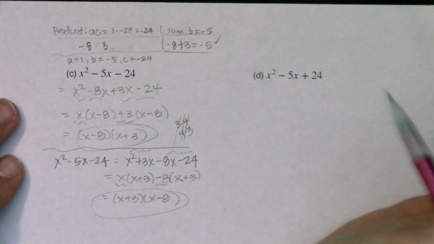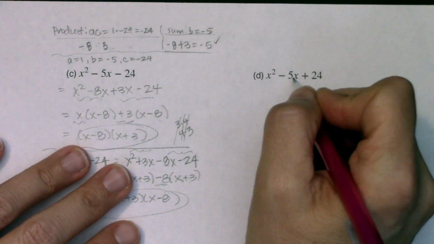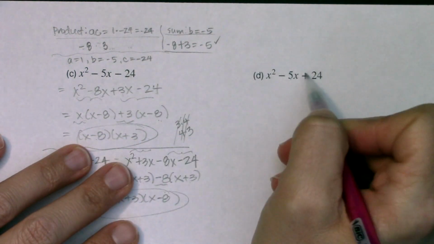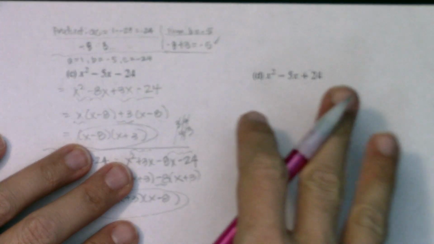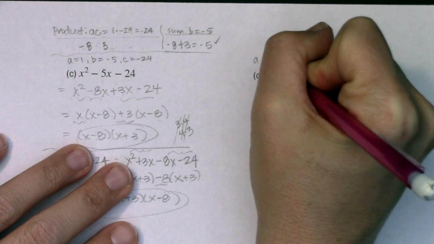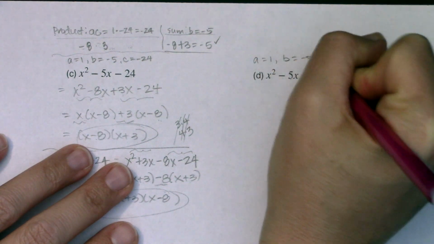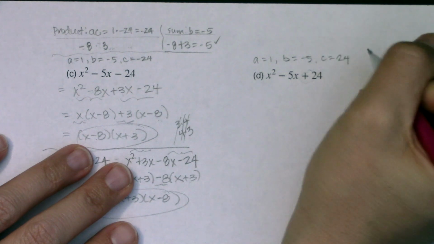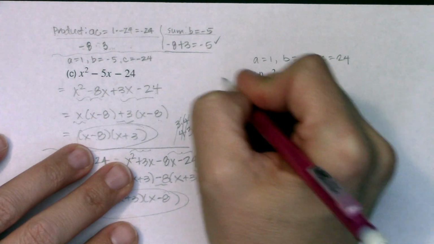Okay, so I want us to take a look at D, right? C and D look similar, but this plus 24 is going to make all the difference on how we try and factor D. So I'm going to remind you, A is 1, right? B is negative 5. C is positive 24. All right, so let's rework this.